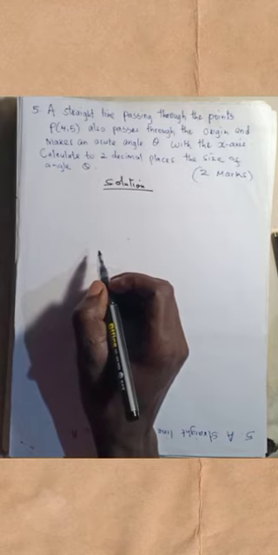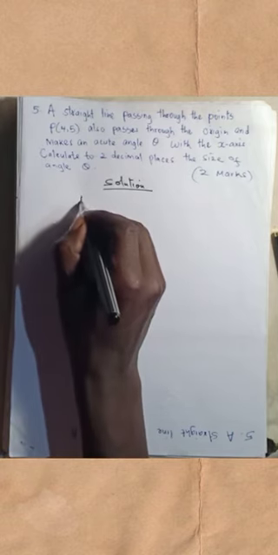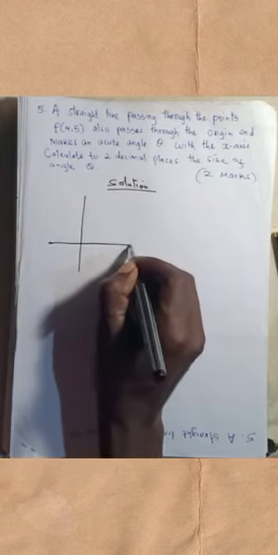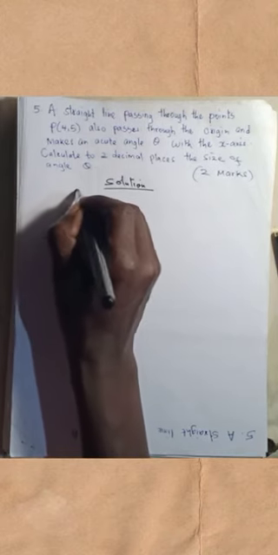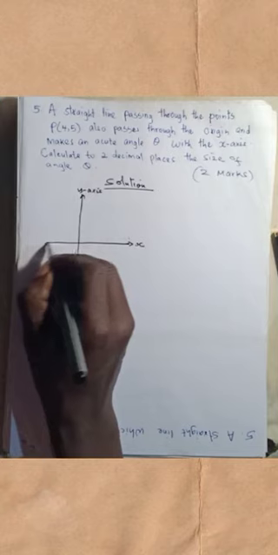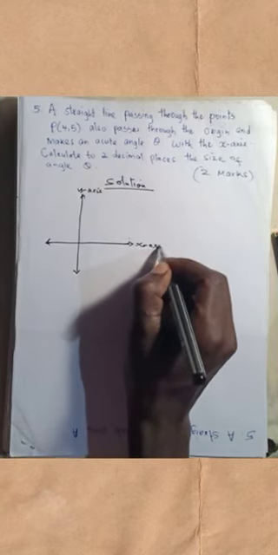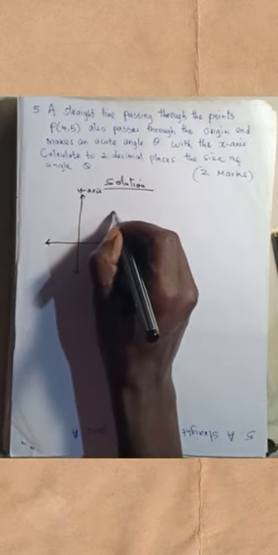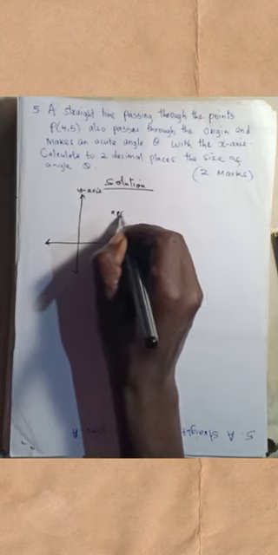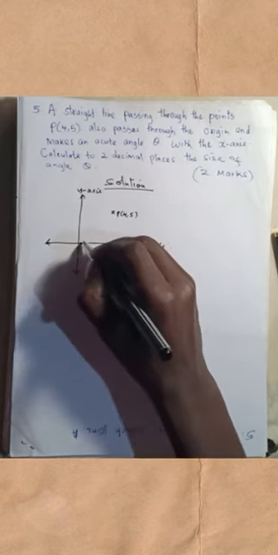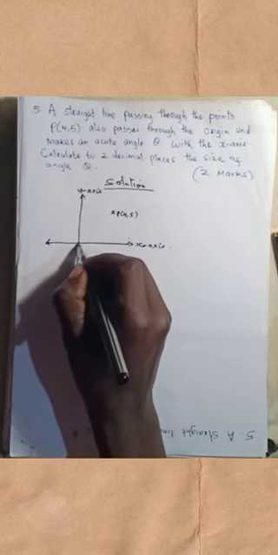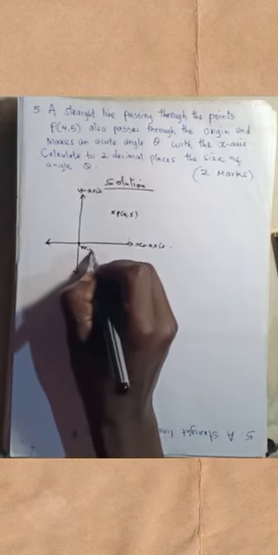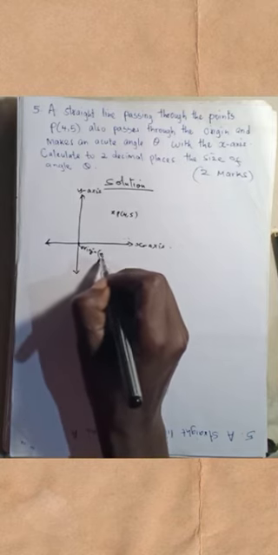Before we look at the solution, we need to have a look at the sketch of how the line looks. And if I draw the Cartesian plane, of course we shall have the x-axis and the y-axis. The coordinates of the point P is 4, 5. Let me assume that the coordinates of the point P, which is 4, 5, is at that point. Then the line passes through the origin. This is the origin. The coordinates of the origin are 0, 0.